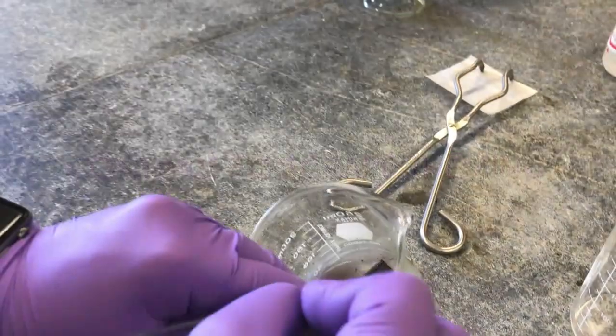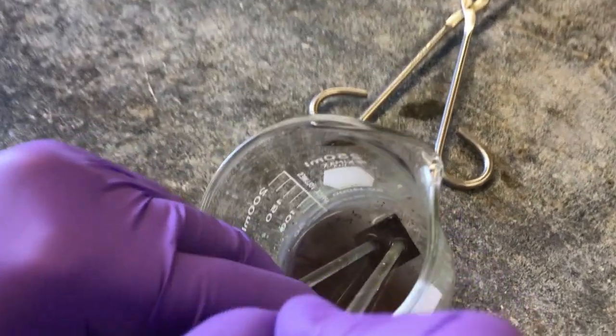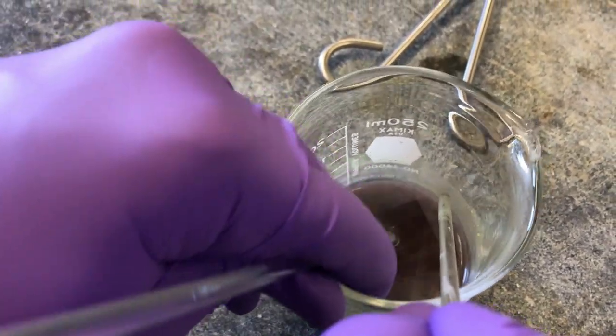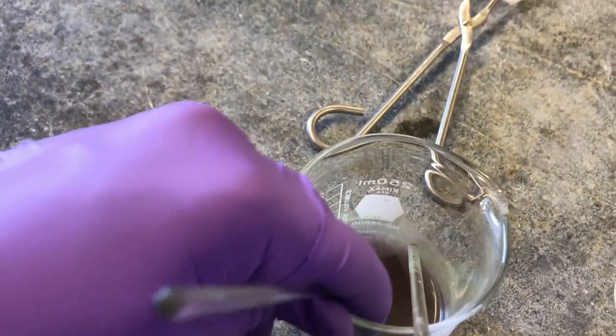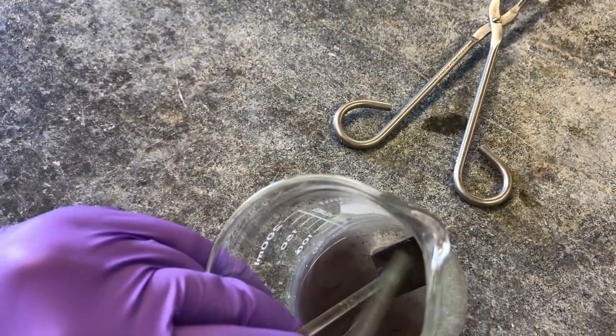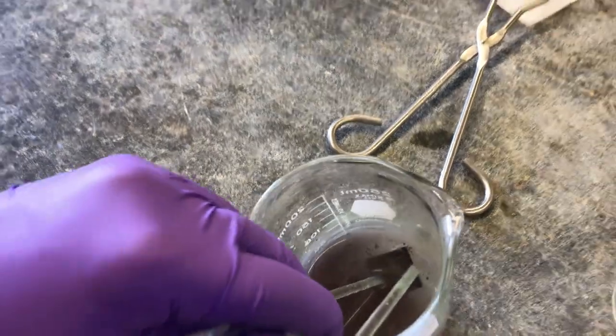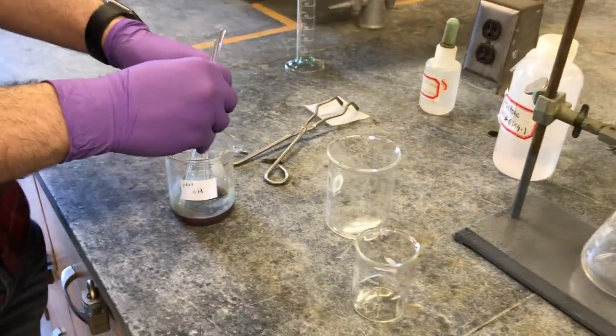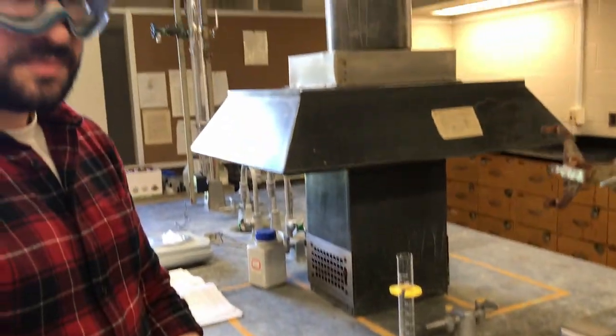You can see that when we scratch the zinc piece and we put it underneath the liquid and let it sit for a little bit and we bring it back up, we still see some scratches. So that means that the zinc surface is no longer reacting with the copper chloride solution and the reaction has gone to completion.